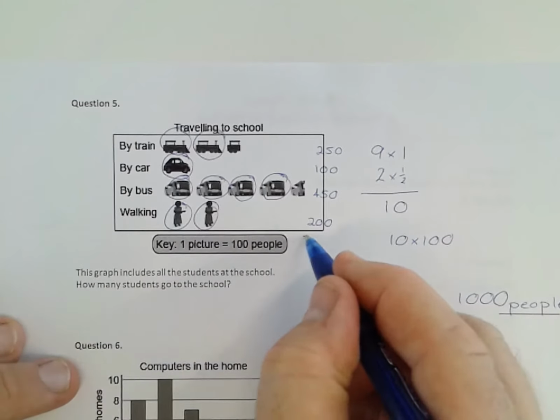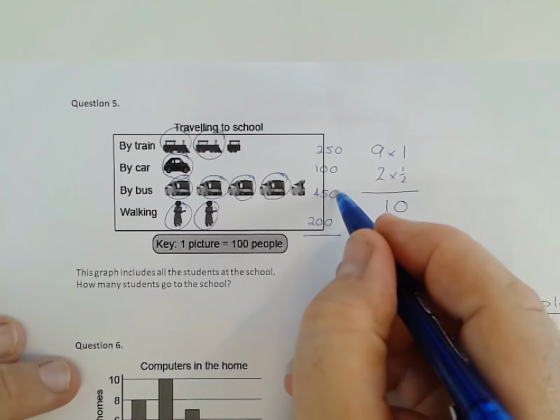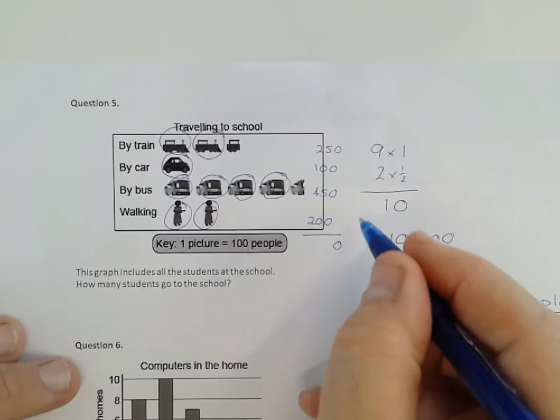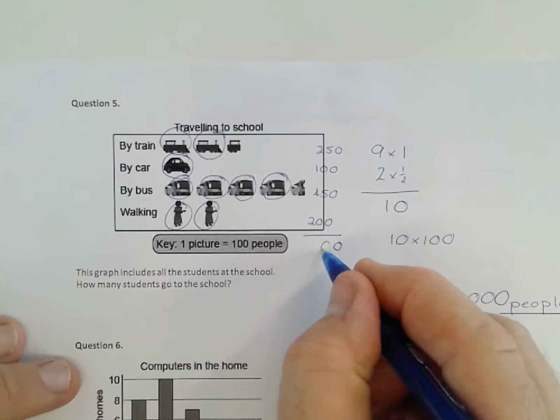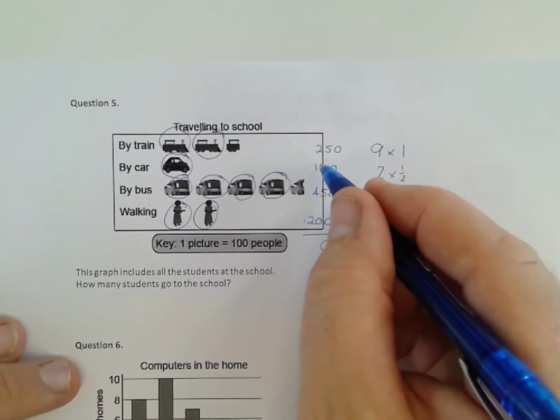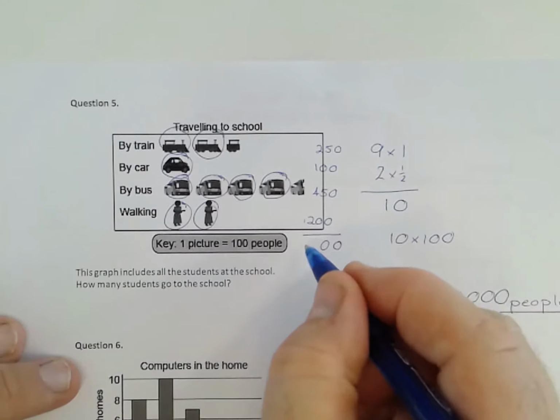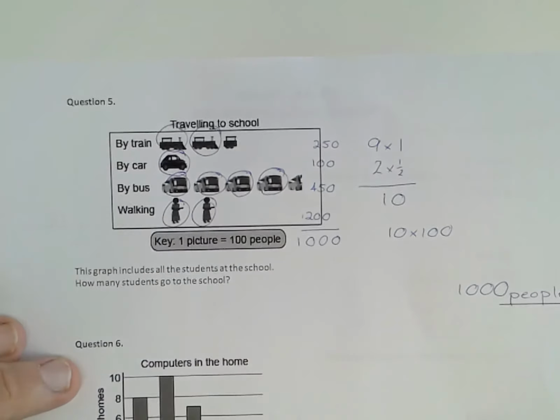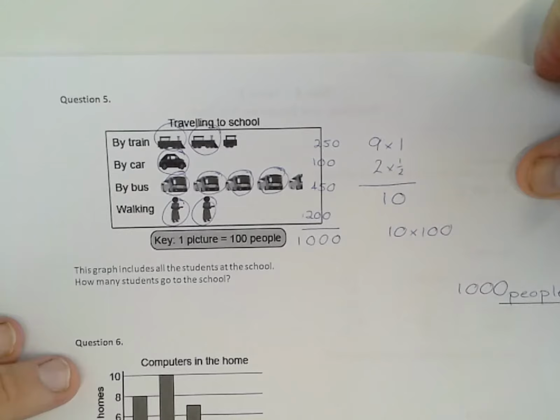And again, if they add up all of those numbers, 0 plus 0 plus 0 gives me 0. 5 and 5 is 10. Carry the 1. And 2, 3, 7, 8, 9, 10. Again, gives me a total of 1,000 people. Either way, it works. It just comes down to which way is easiest for yourself.